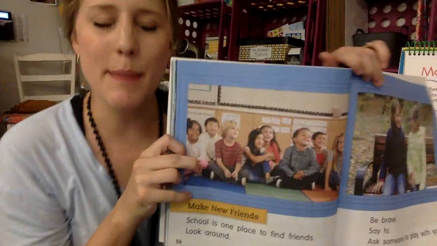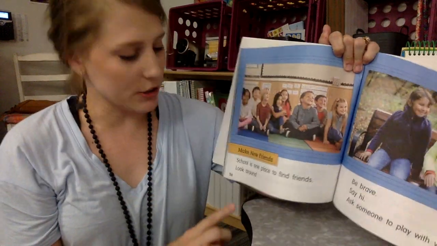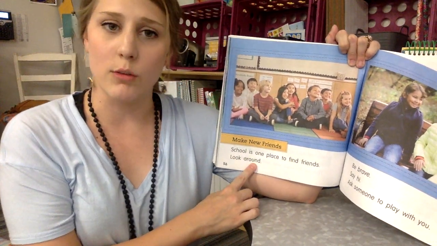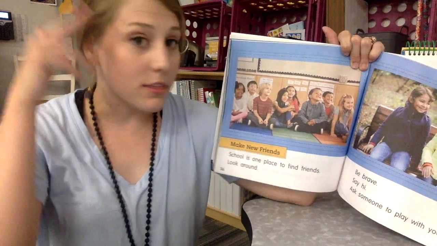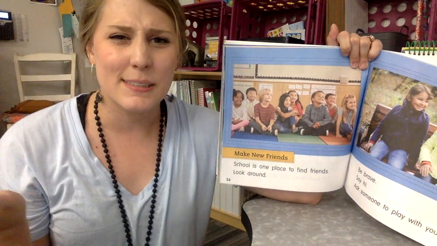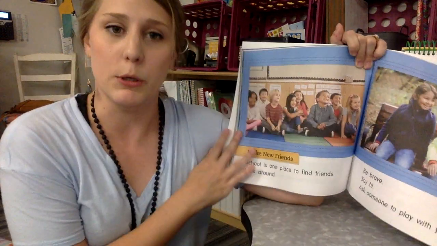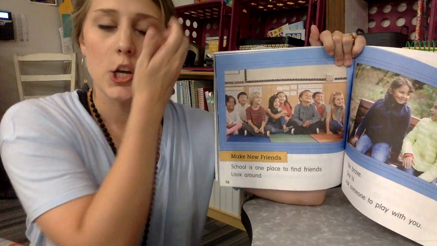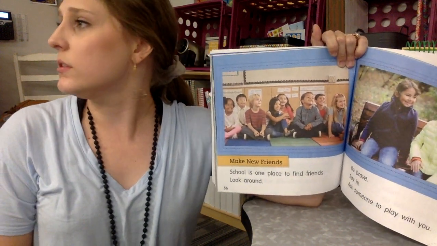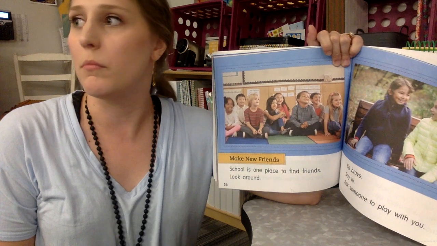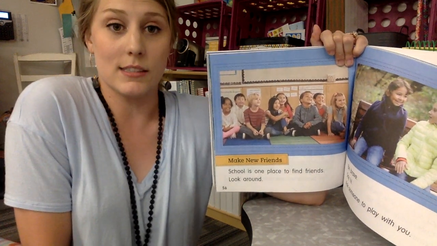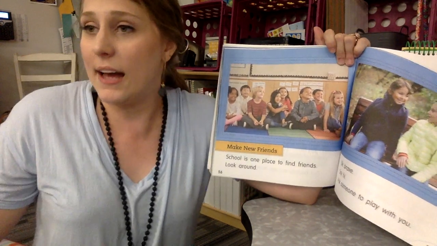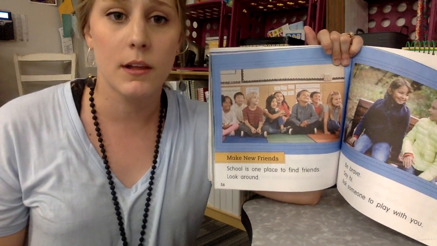So here, I can make another inference. The author tells me to look around. I think the author might say that because they know I might be reading this book in school. So I'm going to look around, and I see friends everywhere, all kinds of different friends in my classroom.